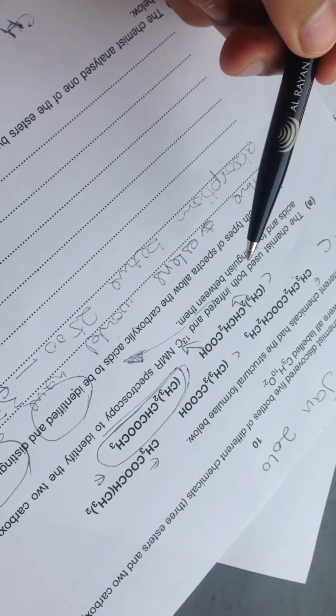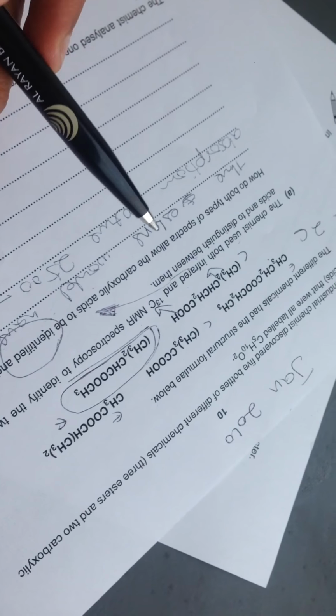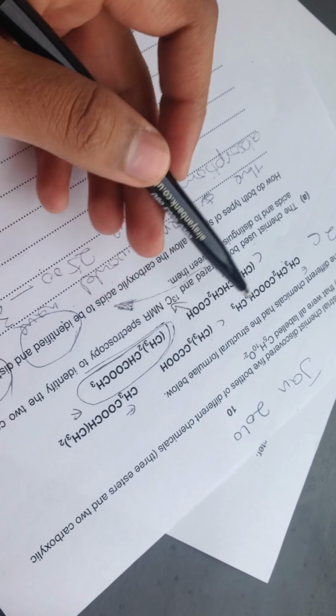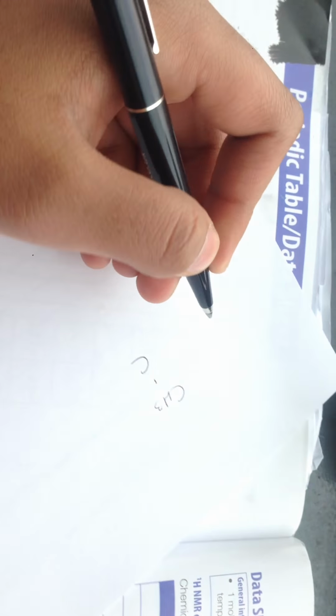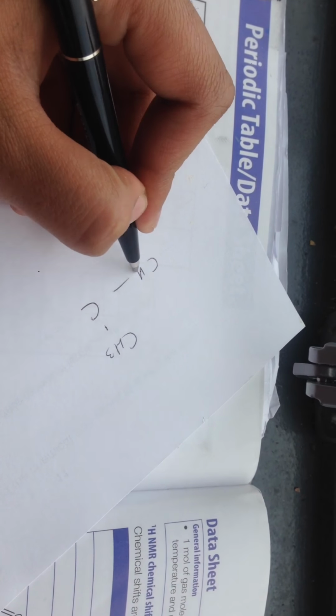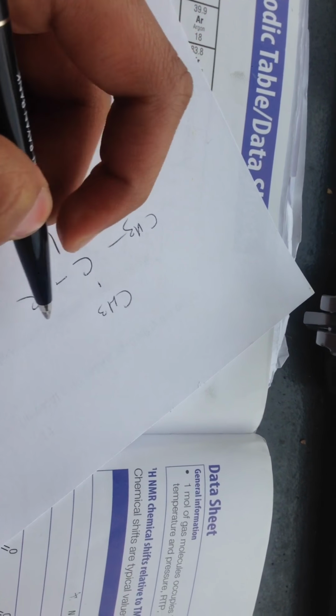between the 2 carboxylic acids. Now we've got 2 carboxylic acids. The best way to do this part would be drawing out these structures. So we've got this one. Okay, we've got one carboxylic acid, which is CH3, and CH3. It's just got another CH3, and that is attached to carbon.